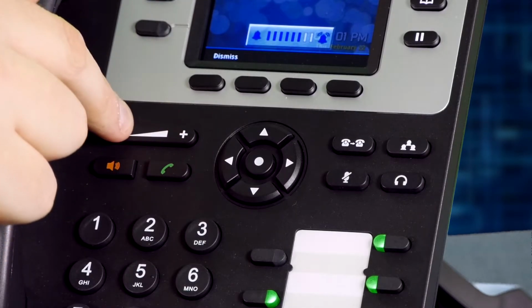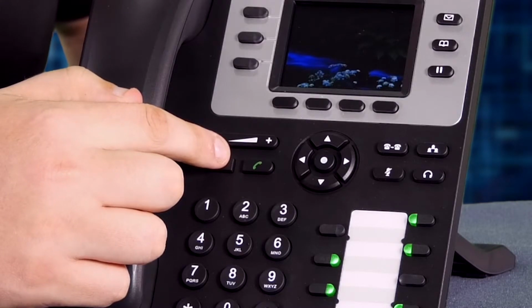Now if the phone is just hung up and it's just sitting here idle, that still also controls the ringer volume, and you'll be able to hear how loud it is as it'll respond each time you press it. Now if we look at the two buttons right below there, we have a speakerphone and a green phone symbol.